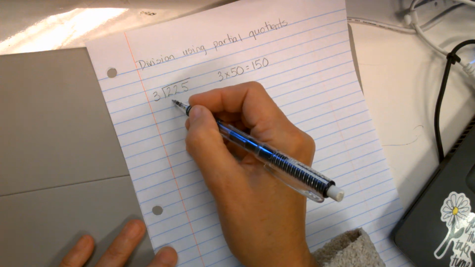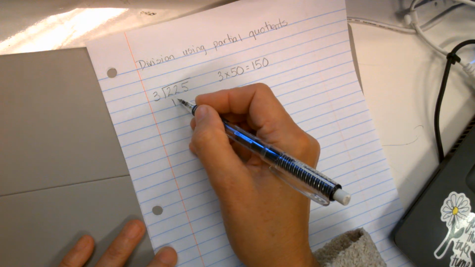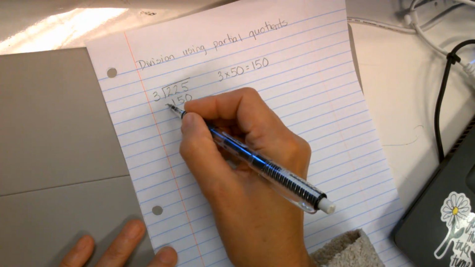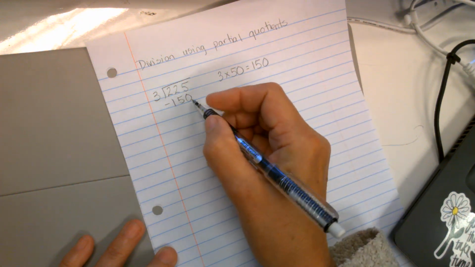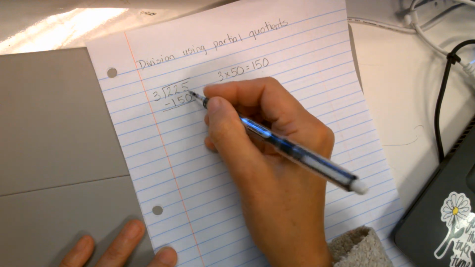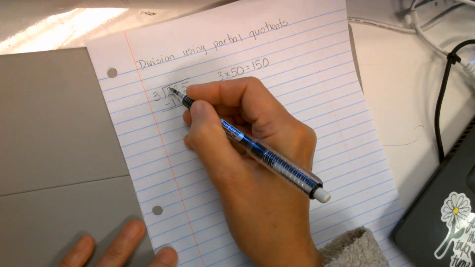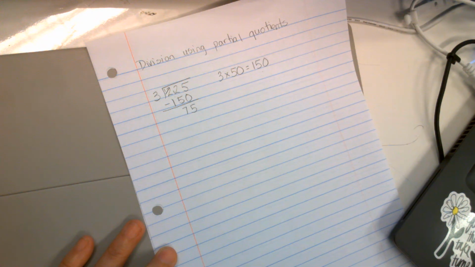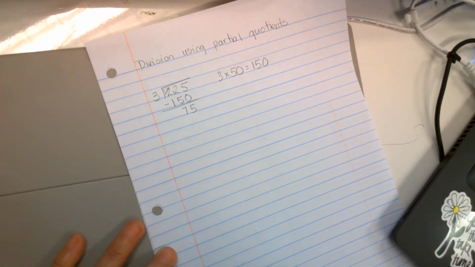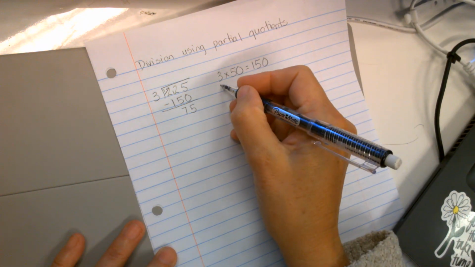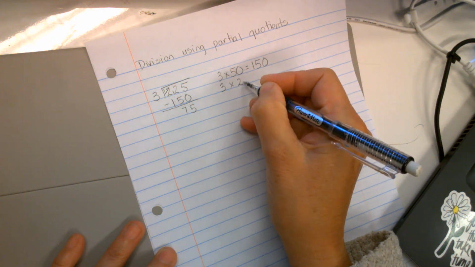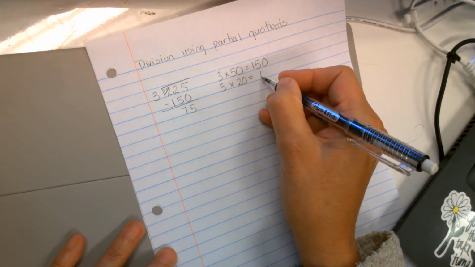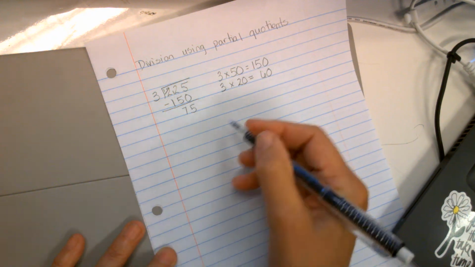So 3 times 50. Now I'm going to subtract out 150, because I've said 3 times 50 is 150. That's a 5. I have to regroup. 12 minus 5 is 7. Oh, I only have 75 left. Okay, so now I have to think to myself, 3 times what is close to 75? Well, I know 3 times 20 is 60, right? So I'm going to do that.